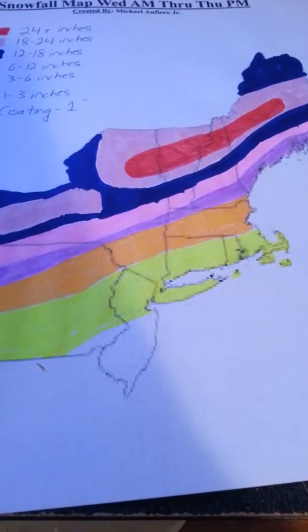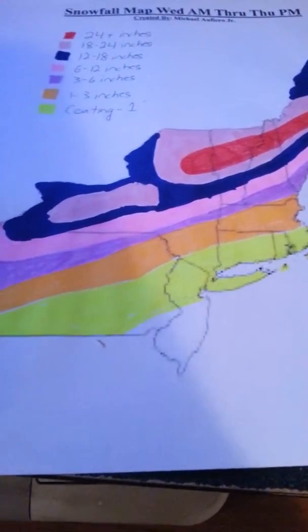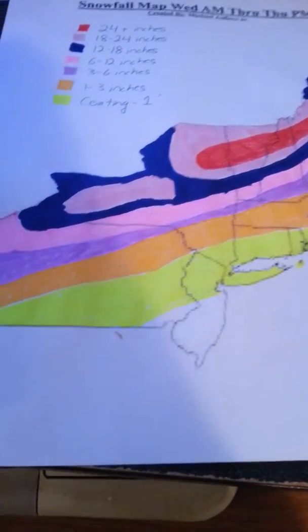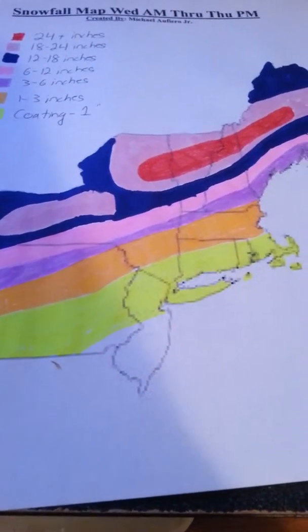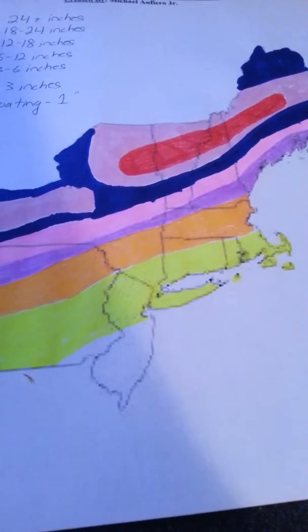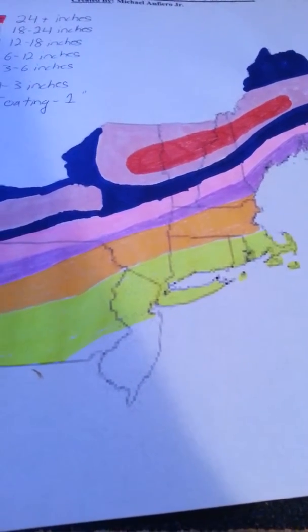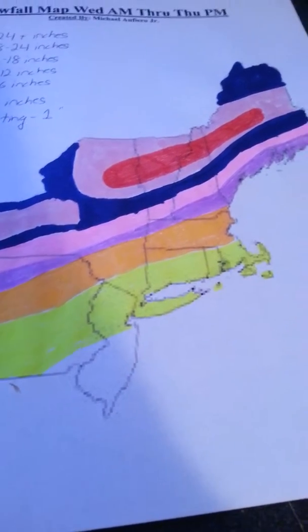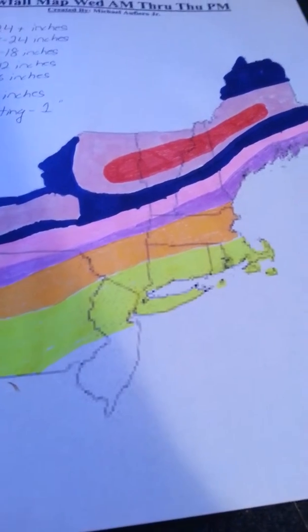North of Poughkeepsie in New York, and north of I-80 in Pennsylvania, that's where your 1 to 3 line starts. So that's going to extend across central Pennsylvania into southern New York, north of Poughkeepsie. Poughkeepsie, you're just on the edge of the 1 to 3 there. Northern Connecticut, you're just in it. Rhode Island, you missed the 1 to 3. And Boston, you're in the 1 to 3 inch range.